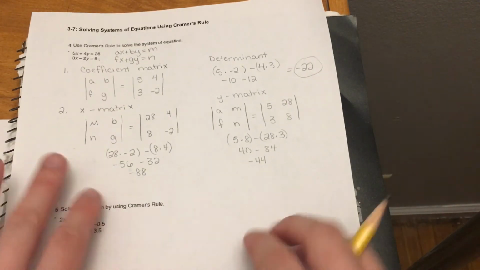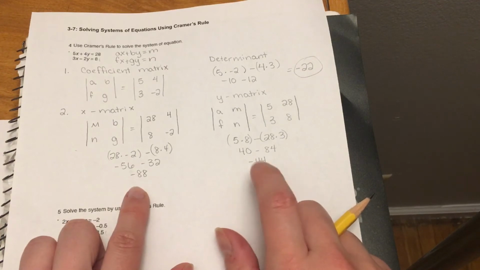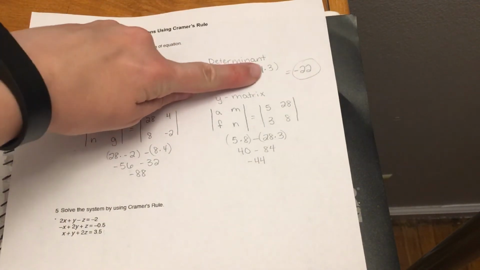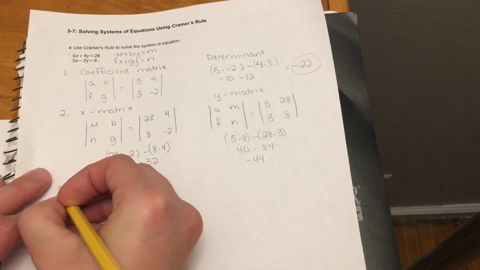Now we're going to take the totals from the x matrix and the total for the y matrix and divide them each by our coefficient matrix determinant up here.